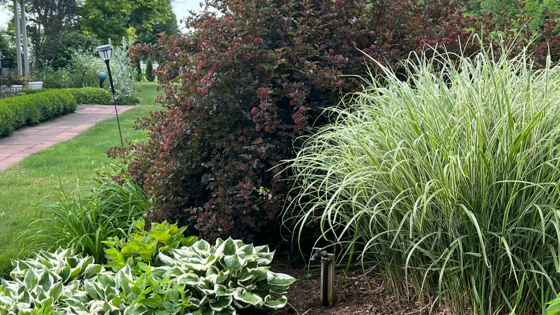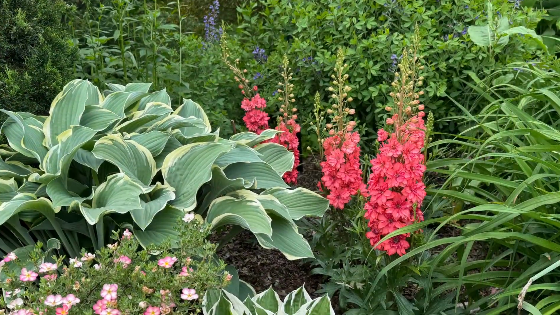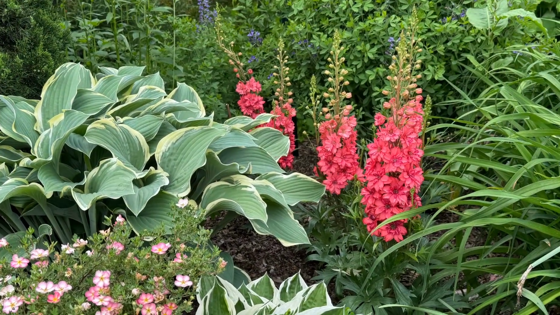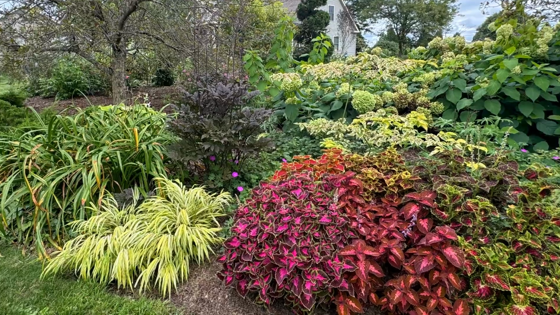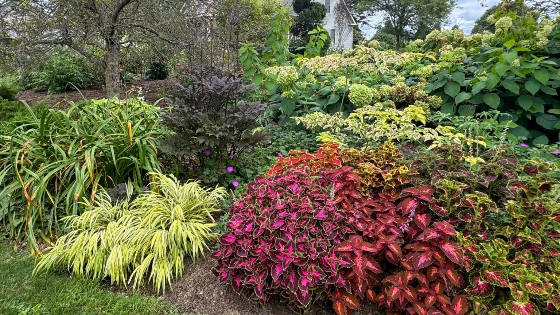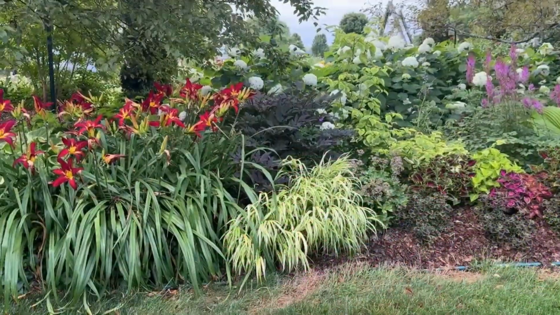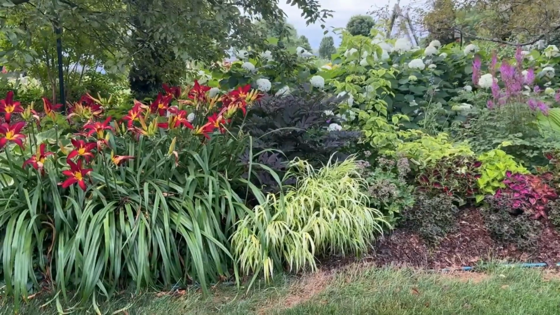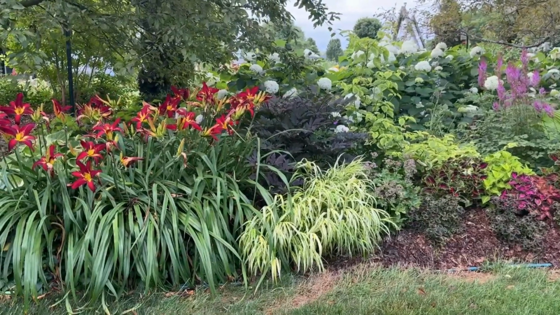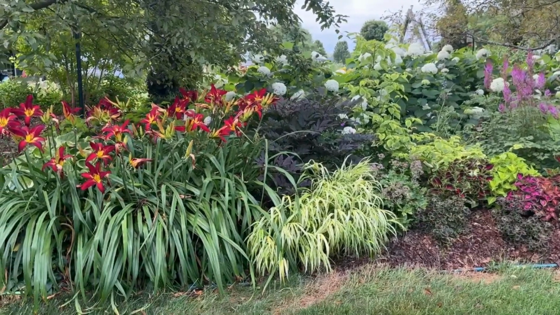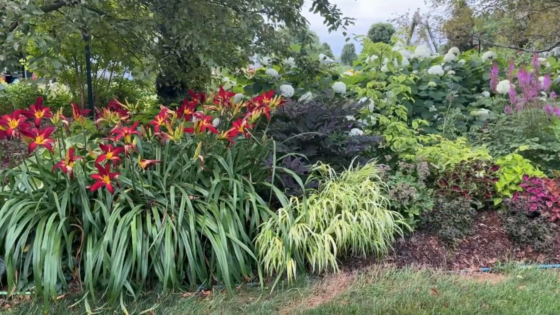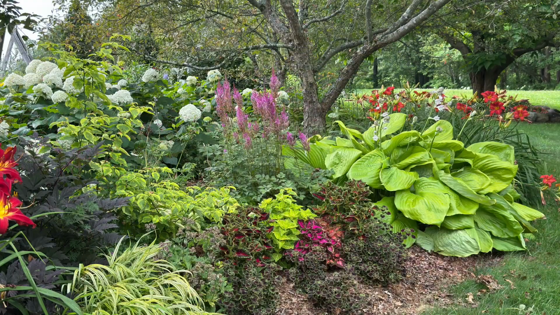Foliage isn't just green. There's variegation. There's burgundy leaves. There's gray leaves with variegation. Mix it up. That's what makes gardening fun. Can you put two plants with the same texture next to each other? Sure you can. Here we have some of the yellow Japanese forest grass next to a daylily. And then to the far right, we've got our annual display of coleus. This area of my garden looks wonderful even when the daylilies aren't in bloom.